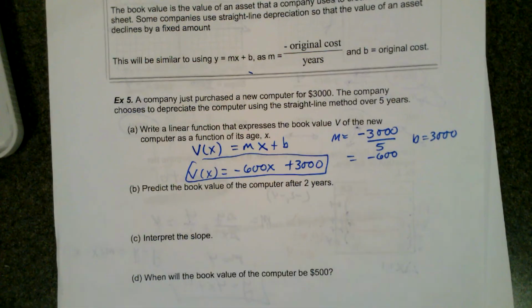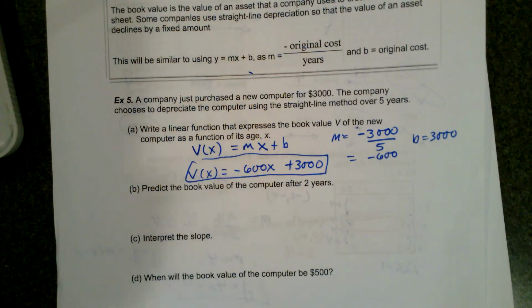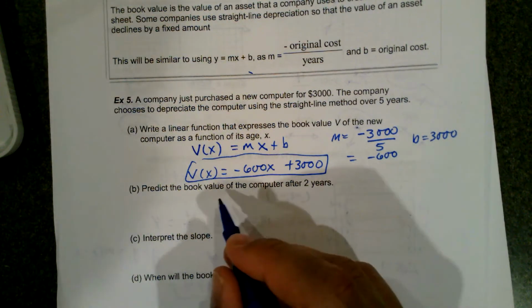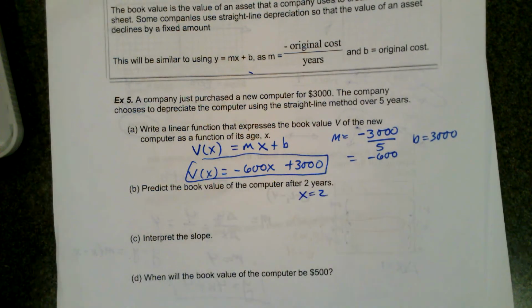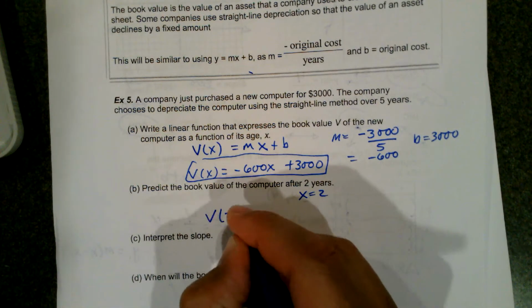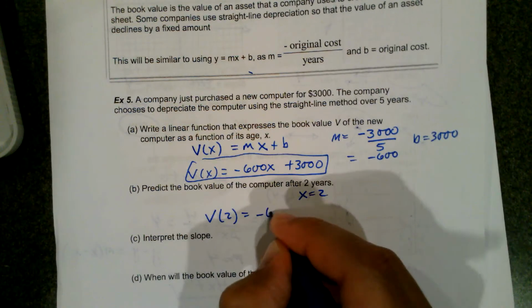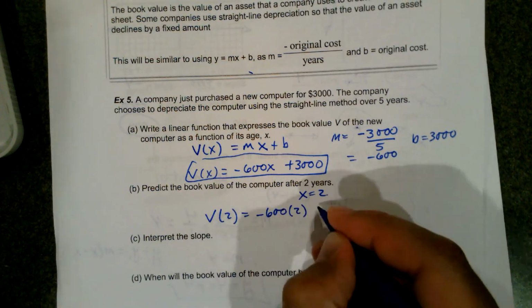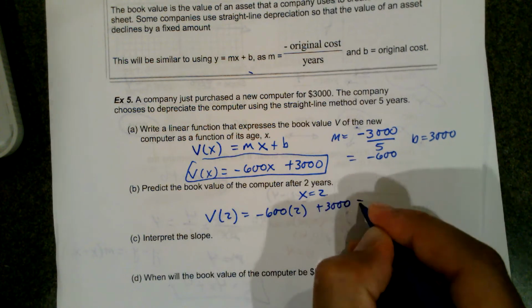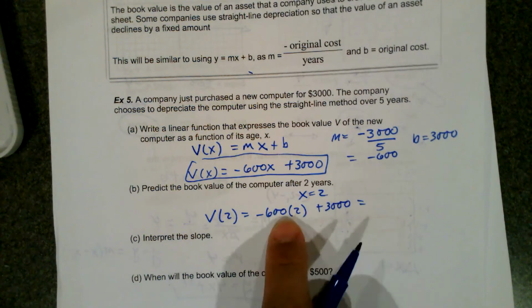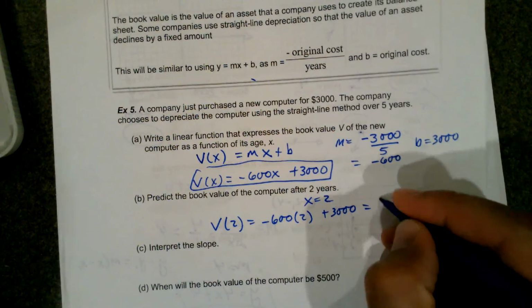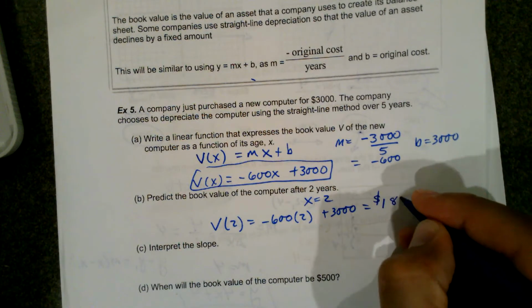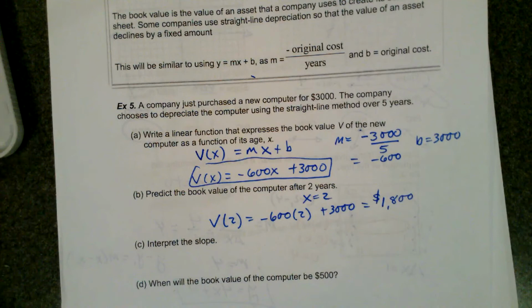Part B asks us to predict the book value of the computer after 2 years. That's when x is 2. So all we got to do is plug that in. Find v of 2. Anywhere there's an x, you would plug in 2. You guys can do that in your head. 2 times negative 600 is negative 1,200, and then plus 3,000. So after 2 years, that computer is down to $1,800.